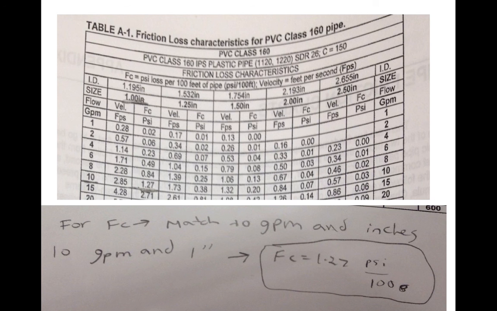Now, using this chart, we match up GPM on the left-hand side, which is 10, to the inches, which is 1 at the top. And we can see when we match those two up, that our Fc comes out to 1.27 psi per 100 feet.